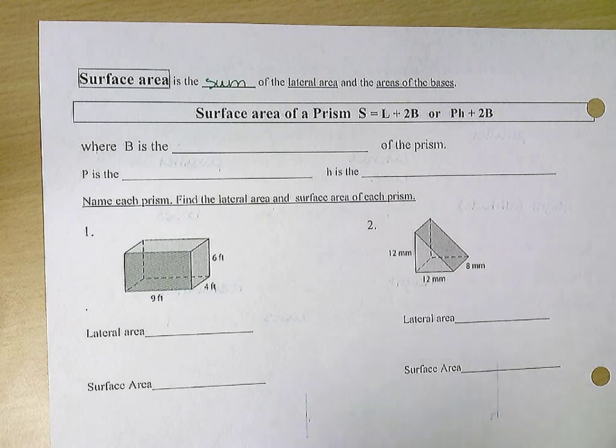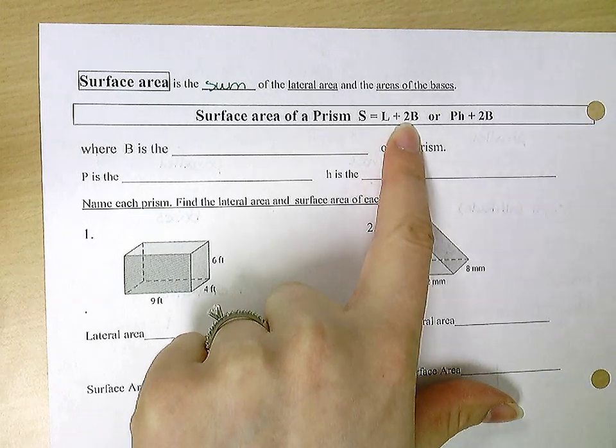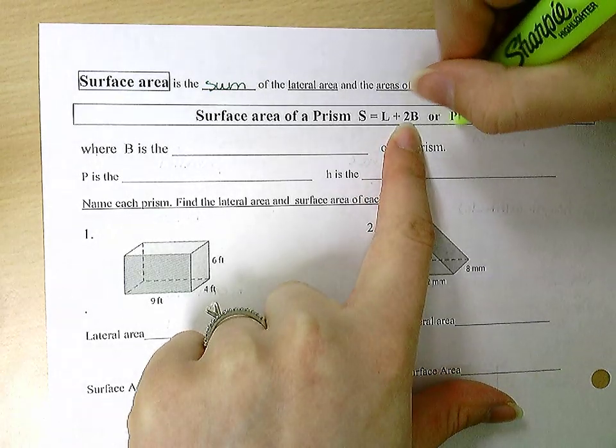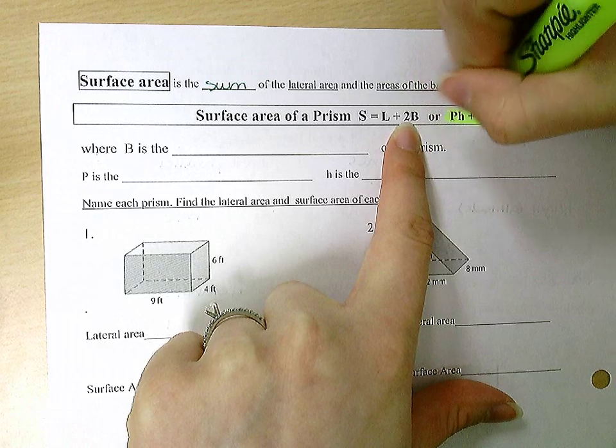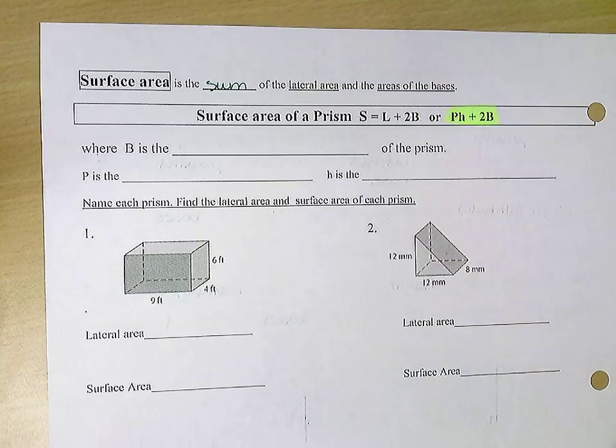So to find surface area, we're going to take L plus 2B. Or since our lateral area is P times H, this is the one I'm just going to use here. So we have P times H plus 2B. Now it is 2B because we have two bases, so we need to add on the area of two bases.